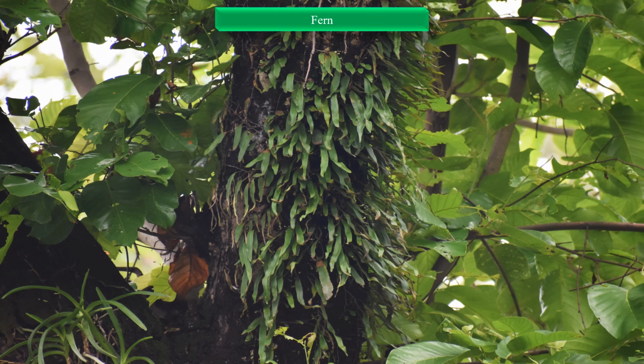You can also see here a fern. The tree fern, which we mainly see on the tree trunk, is also seen in moist areas. So it is also a type of indicator. If you see this type of fern, then you will surely find orchids on that tree trunk.